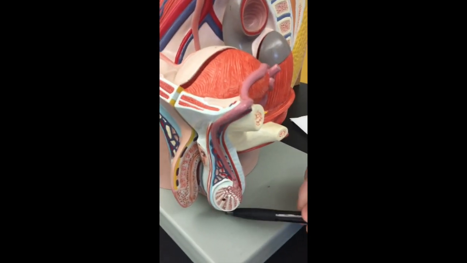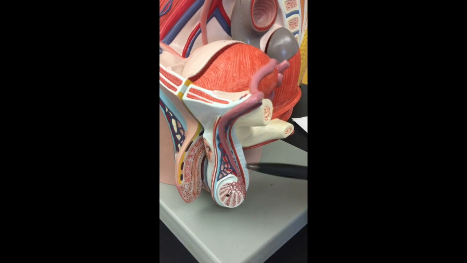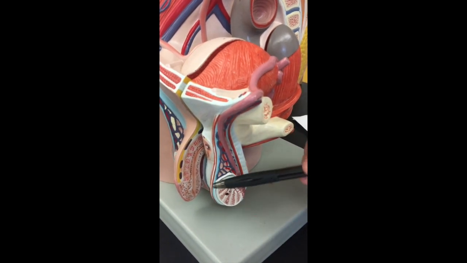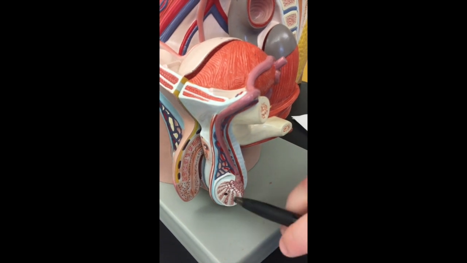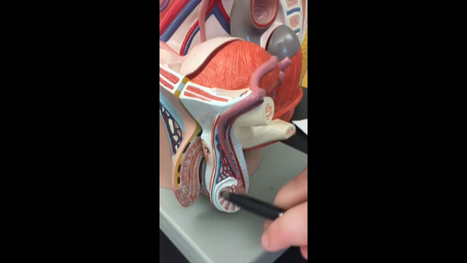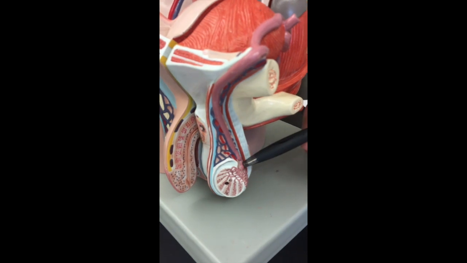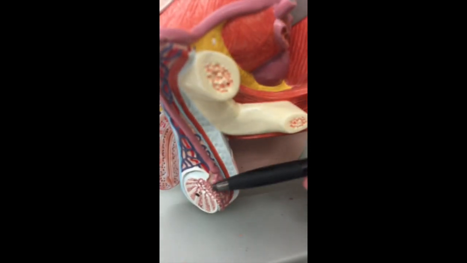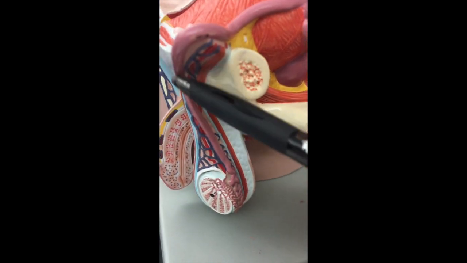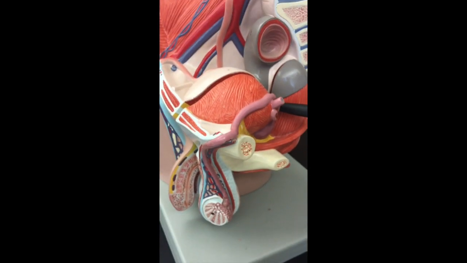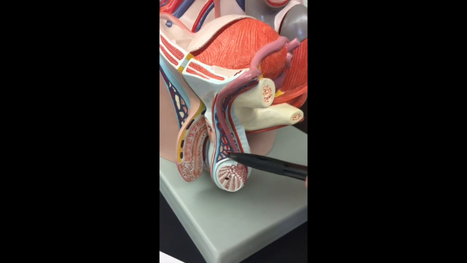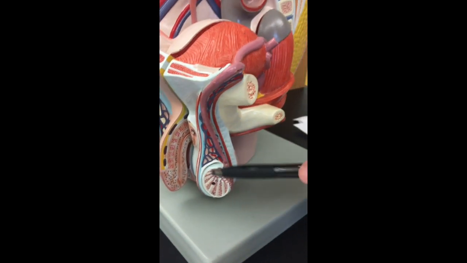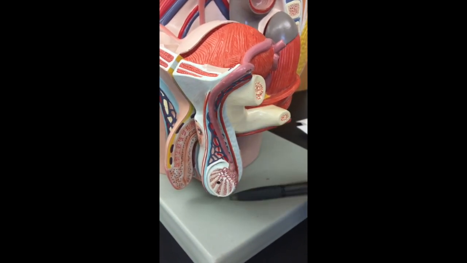Alright, so under here, this is the scrotum, this like bottom layer, and then you have the testes right here, but this is cut so you can see inside the testes, and in the testes you have the seminiferous tubules, which are these things right here. And then on this side you have the epididymis right here, and then that goes up into the ductus deferens, and then this spermatic cord is just all of these blood vessels and the ductus deferens, all of it together.